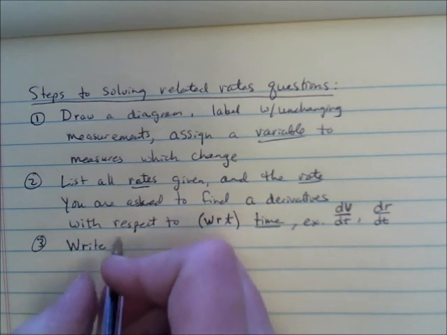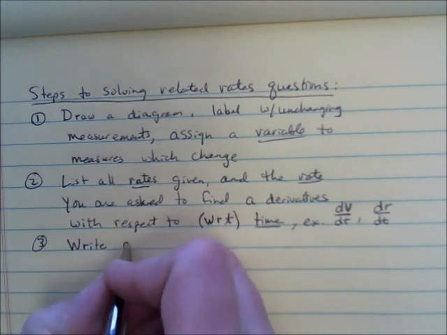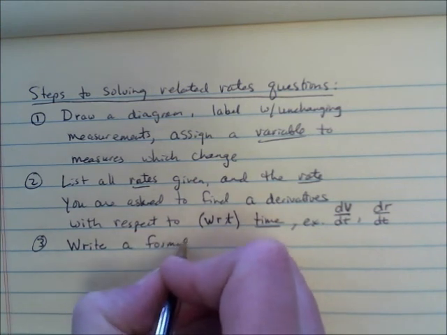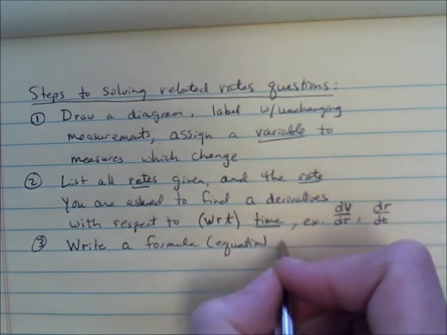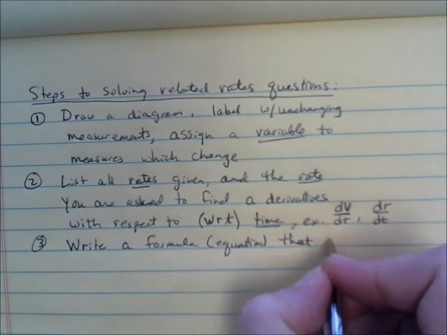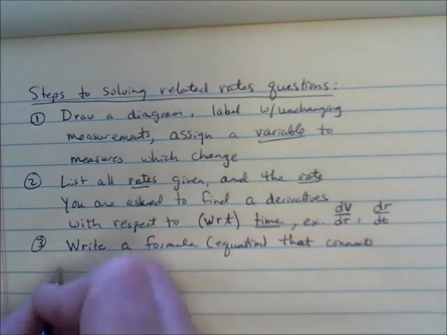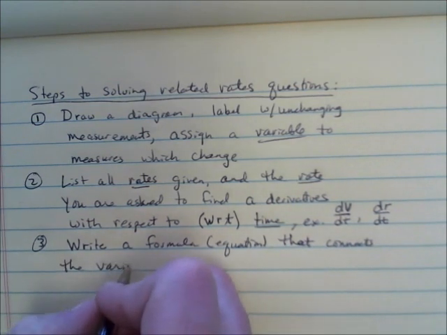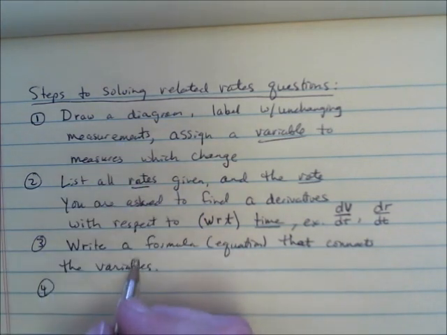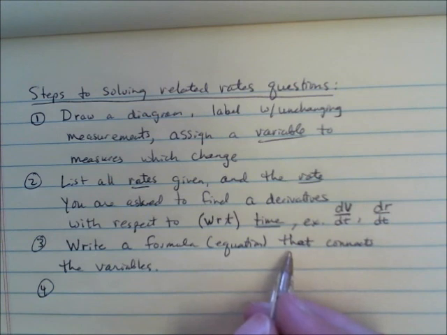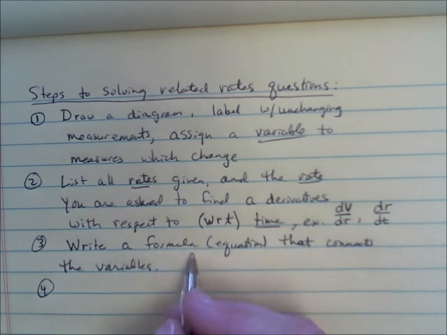You need to write a formula, which is actually an equation, that connects the variables in this problem. And don't take a derivative until you've already written the formula. You're not substituting anything, you are just writing a formula down.